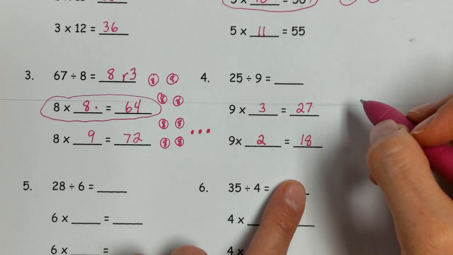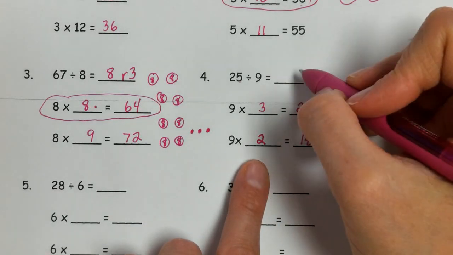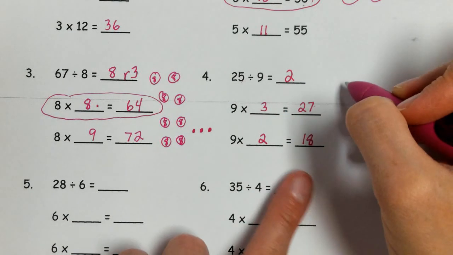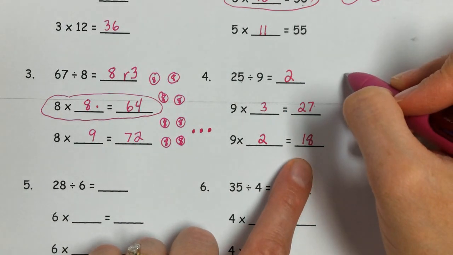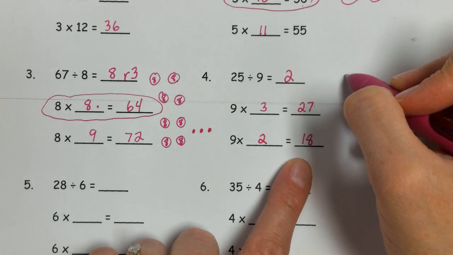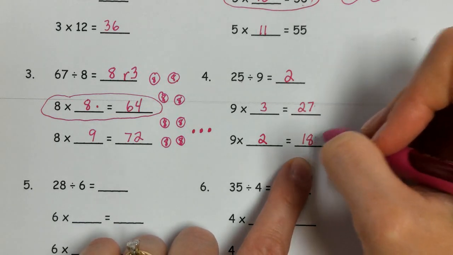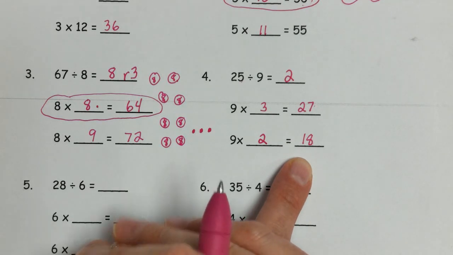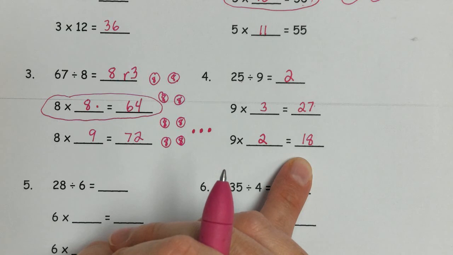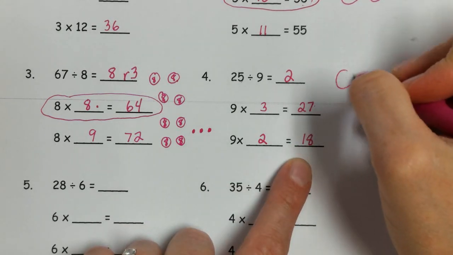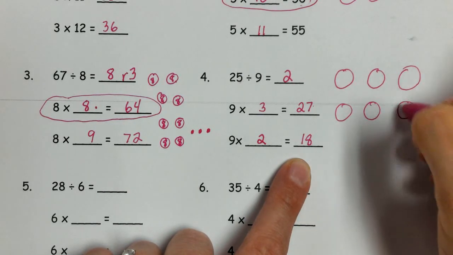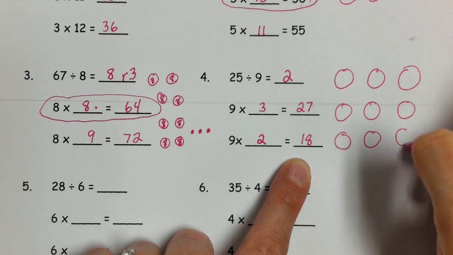18. So if I put 2 in each group, okay, that gets me to 18. How many do I have left over after I use 18 of those pieces of candy? So I have 9 groups.